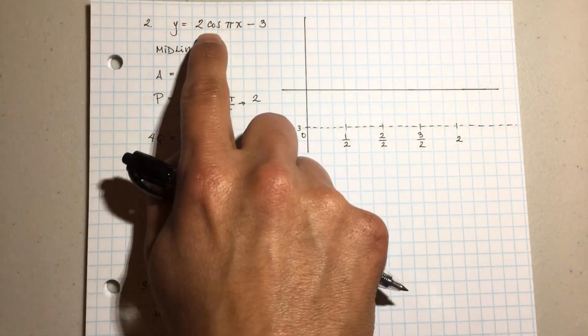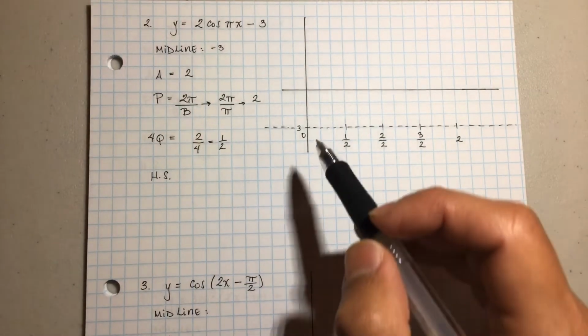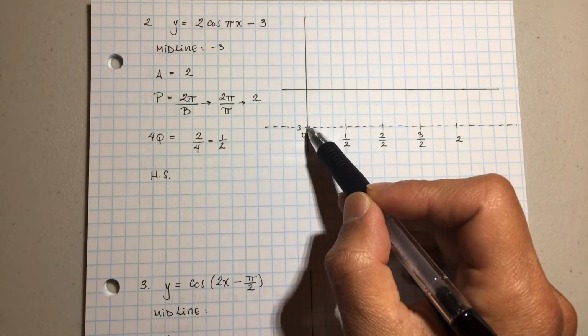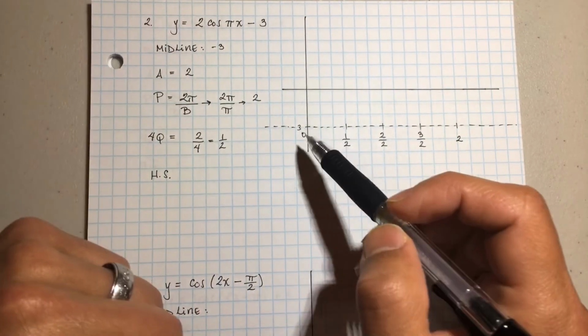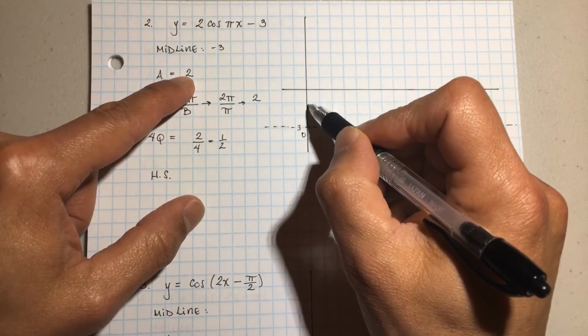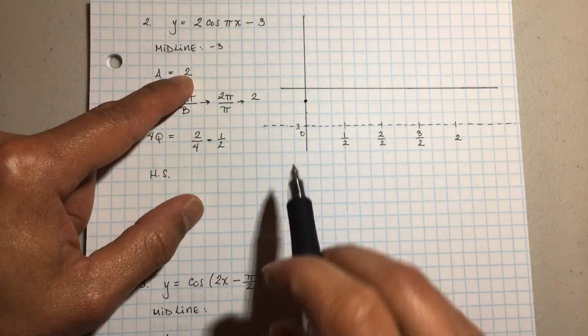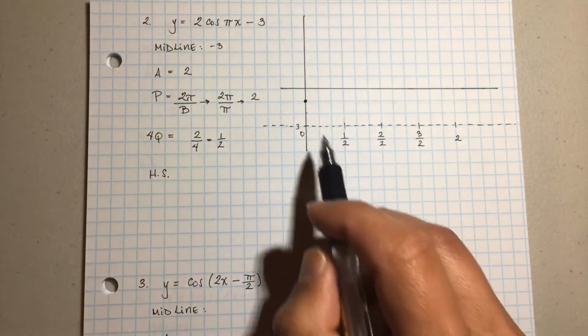Okay. Remember, we're starting off at cosine. So cosine starts off at the amplitude. So normally with sine, we start off here at the midline, but we're going to start off with the amplitude. What's the amplitude? 2. So from here, we're going to count up 1, 2. All right, here we go. We're going to start right there. And then from there, what are we going to do? We're going to follow the pattern.